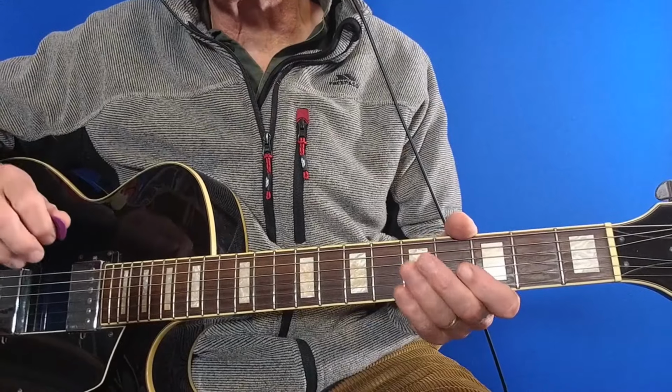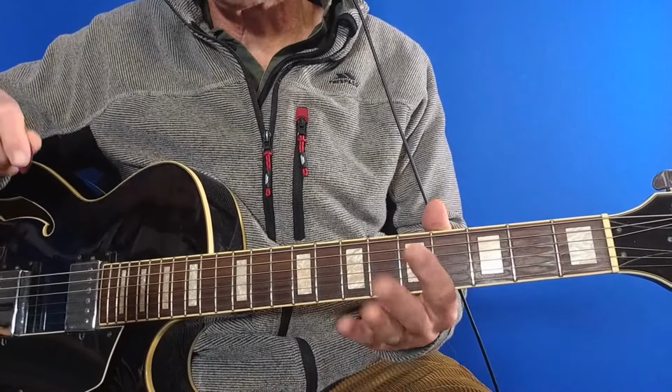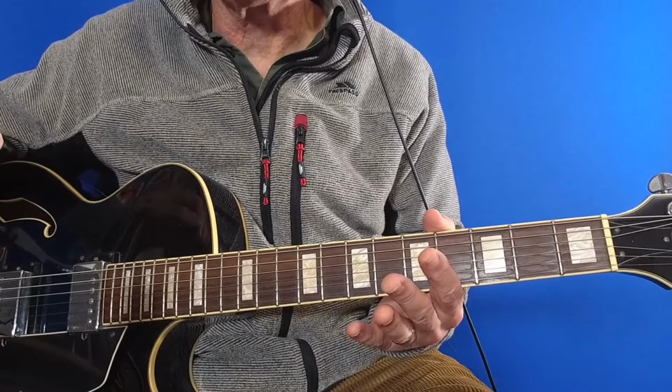So that's our basic framework established. Now we will select a scale to work with. In this case, we'll pick the major scale.